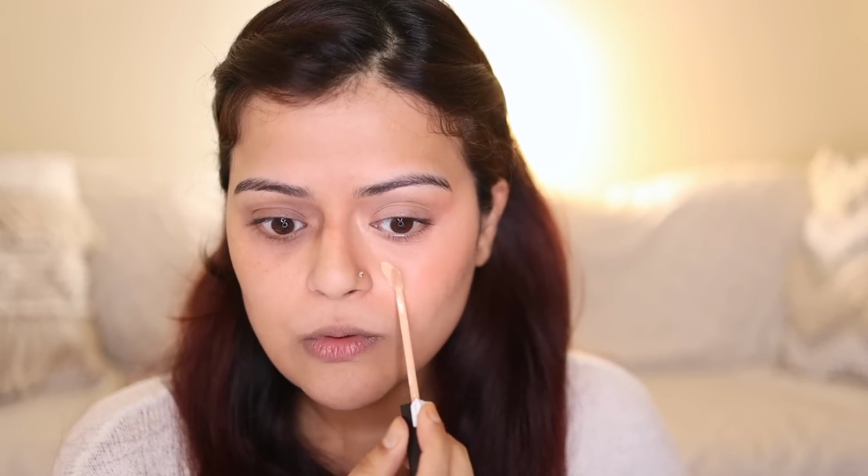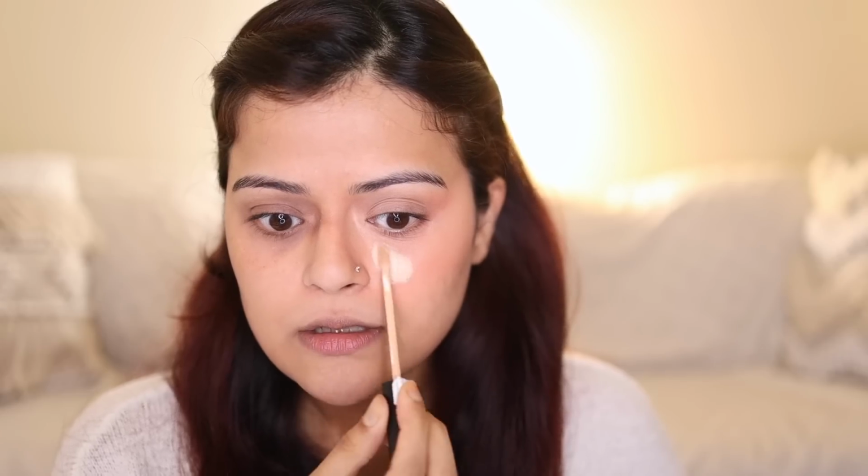I'm going to take this Fit Me concealer in the shade Sand. This one is about 1.5 shades lighter than my skin tone. And I'm going to apply it just here. I'm not taking it all the way to my lash line, because that will just add more layers and a lot of creasing will happen then. After applying it, I'm going to blend this with a beauty blender, not with a brush, because I don't want extra product over here. We just want to add a bit of highlight here.